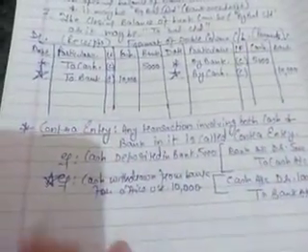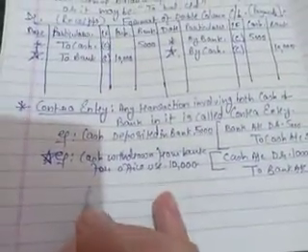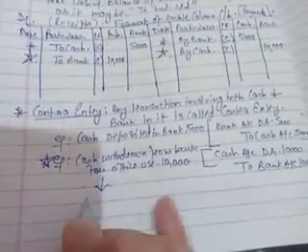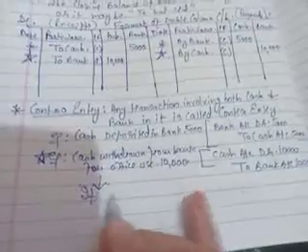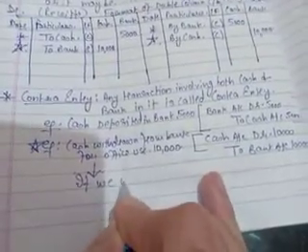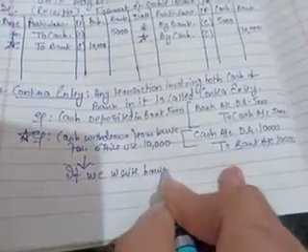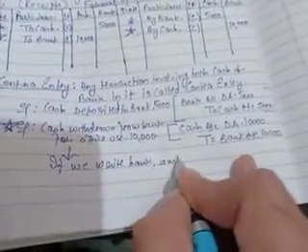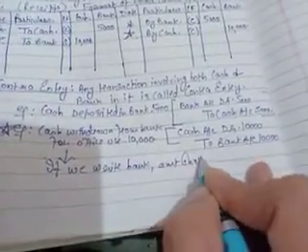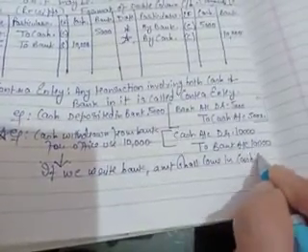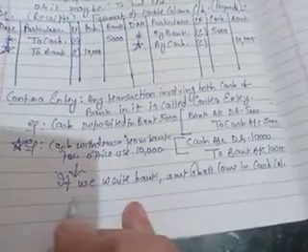Okay, so the important points that you have to remember in a contra journal entry are: if we write bank, the amount shall come in the cash column and vice versa.